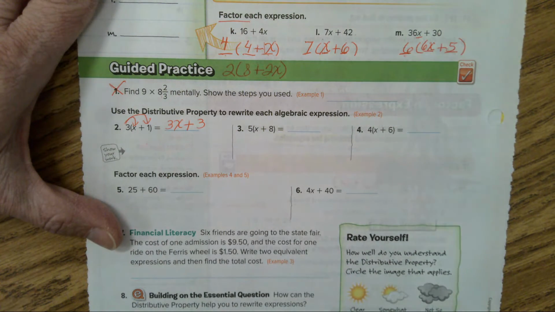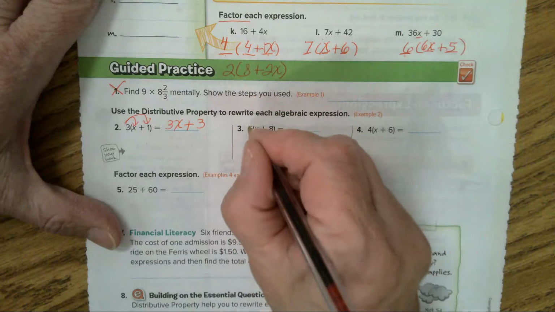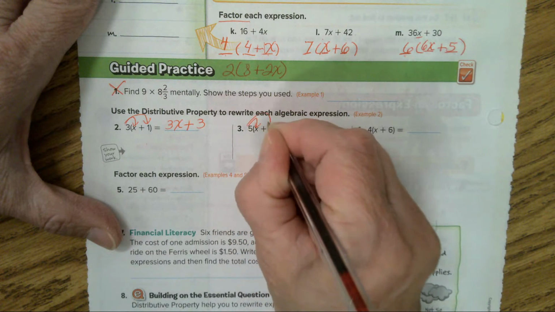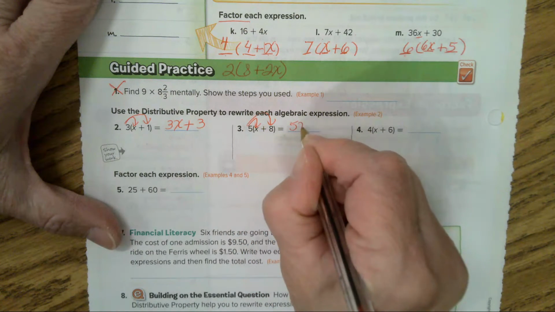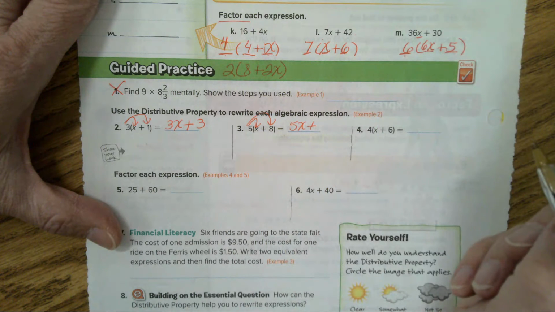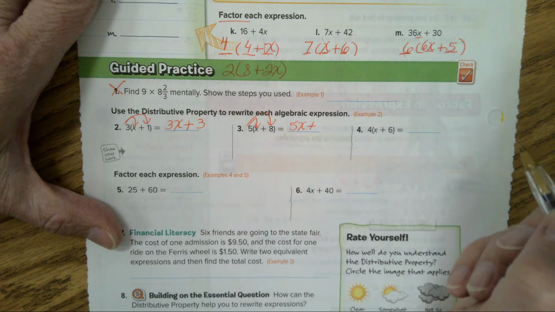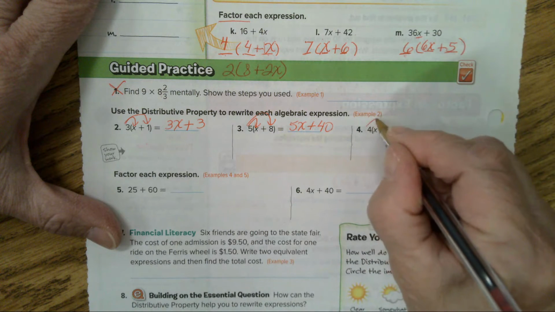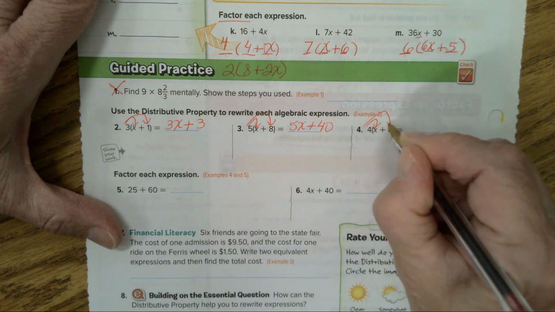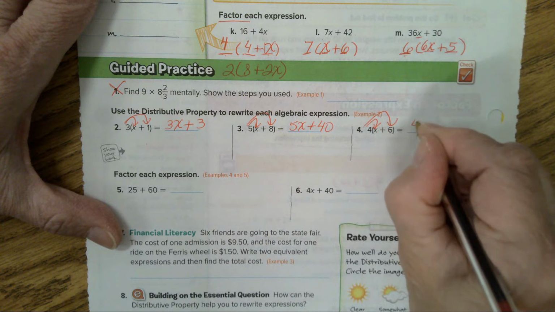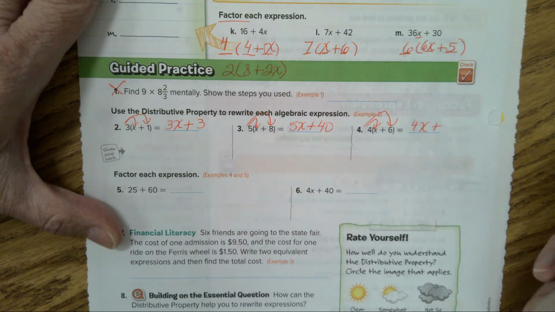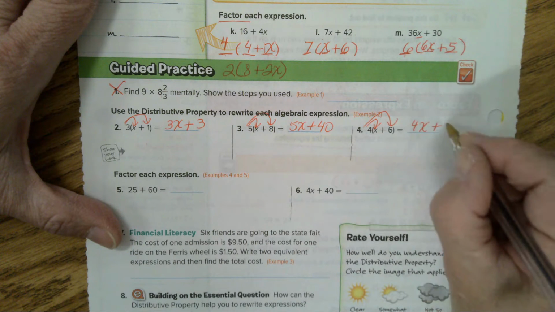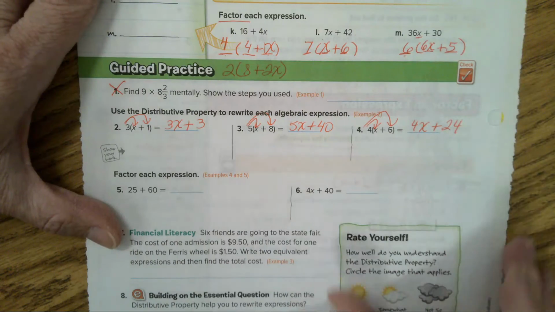Okay, what are we going to write down for number 3? 5x plus what? What's 5 times 8? Yes. What am I going to write down for number 4? Plus 24. Very good.